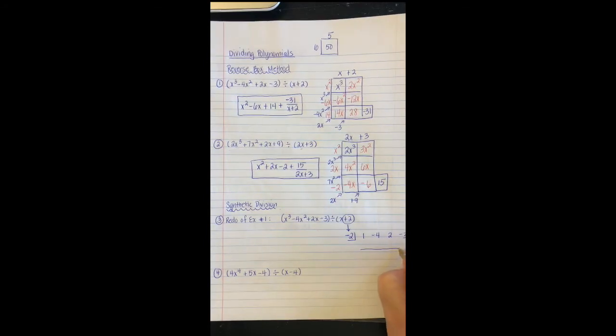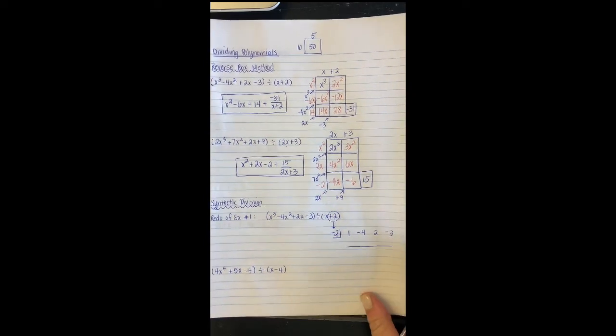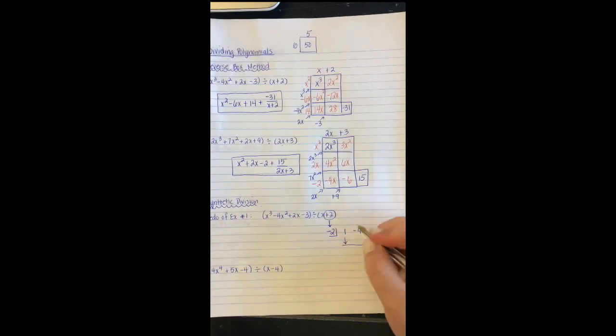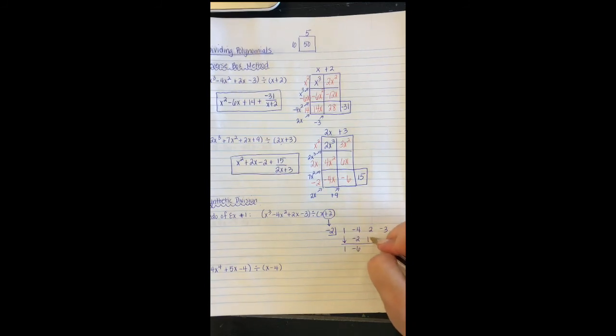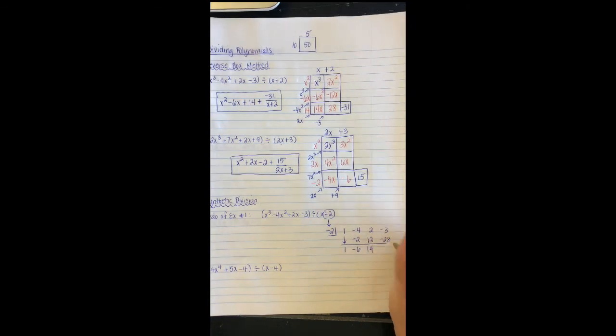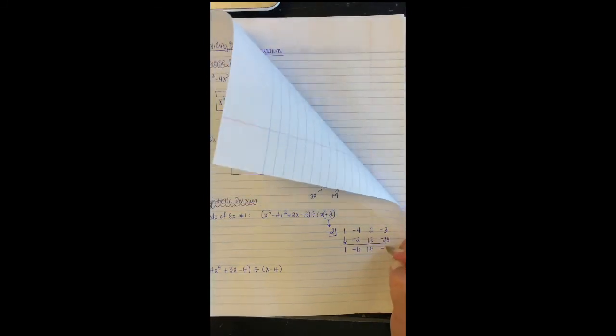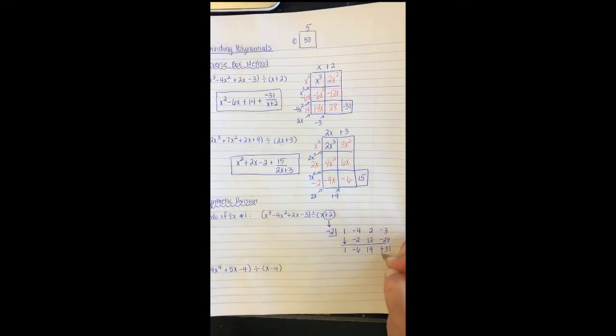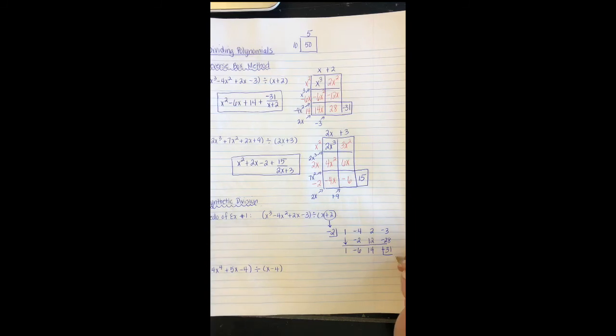Okay, so this is the way synthetic division works. You're always going to start by bringing down the first term. Multiply this 1 times what's on the outside. 1 times negative 2 is negative 2. Add along this column here. Negative 4 plus negative 2 is negative 6. Negative 6 times negative 2 is positive 12. 2 plus 12 is 14. 14 times negative 2 is negative 28. Negative 28 minus 3 is negative 31. Okay, the last number you got, that's your remainder.